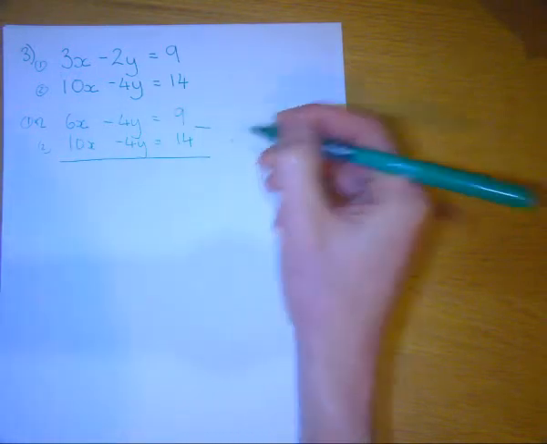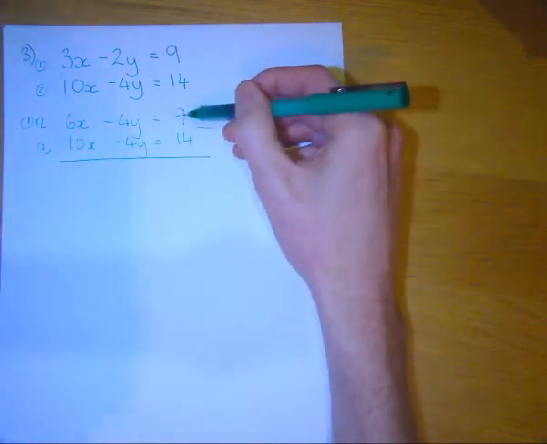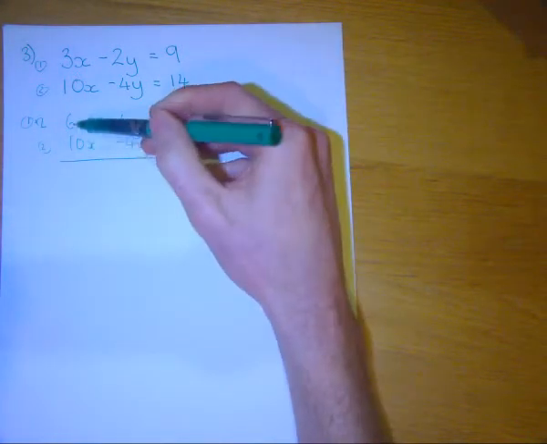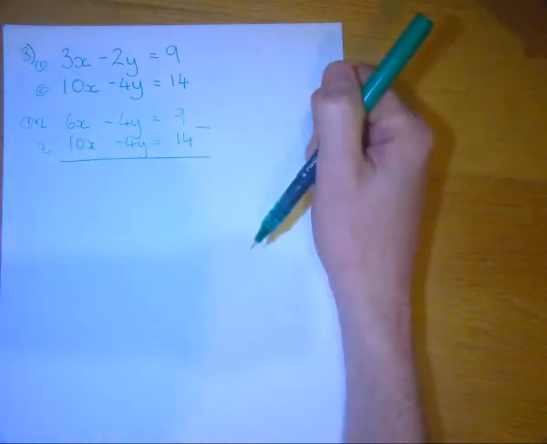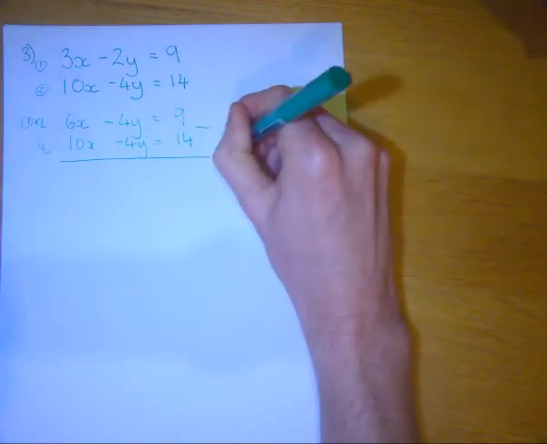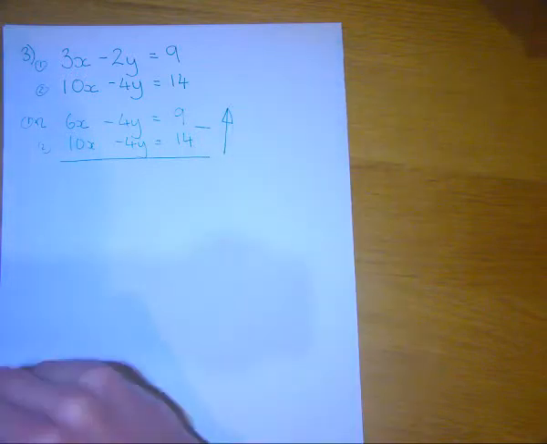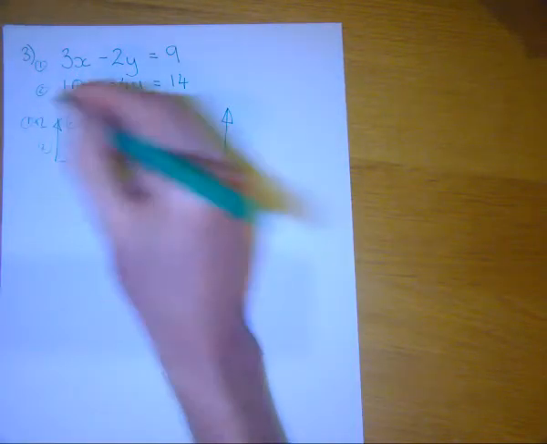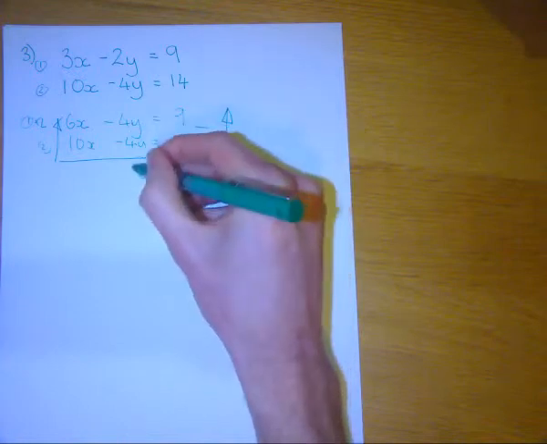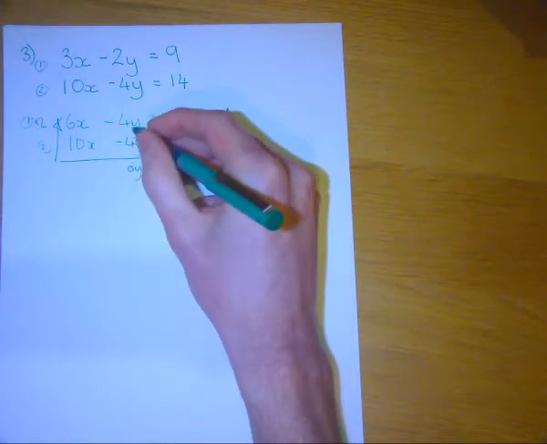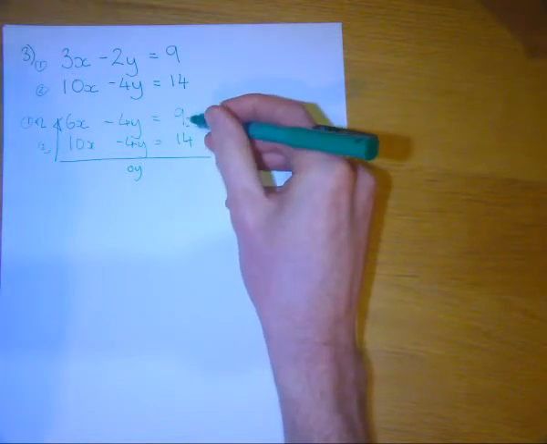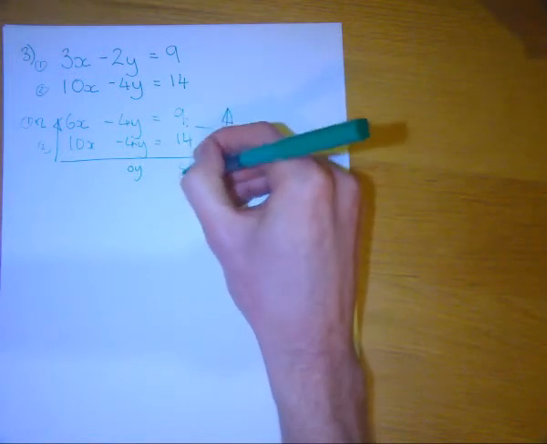Now, let's just be careful. Here, I'm going to do 9 take away 14. That will give me a negative number. And here, 6 subtract 10 would also give me a negative number. That's not really a problem, but I could find a simpler way. I could actually do my subtraction working upwards, because I'd still have negative 4 minus negative 4 is 0. 14 subtract 9 is 5.